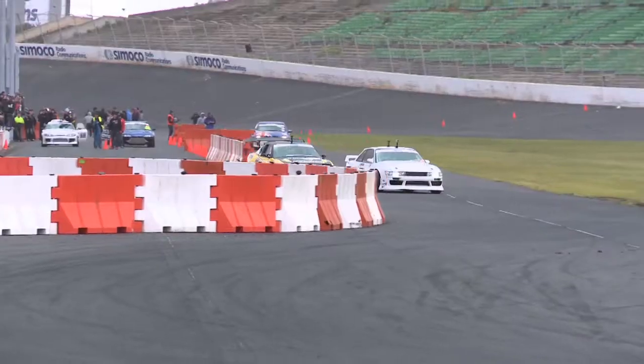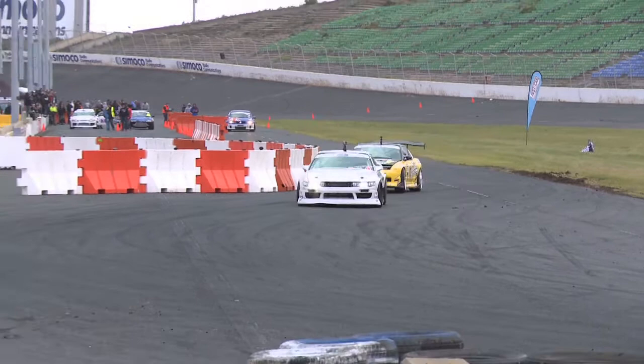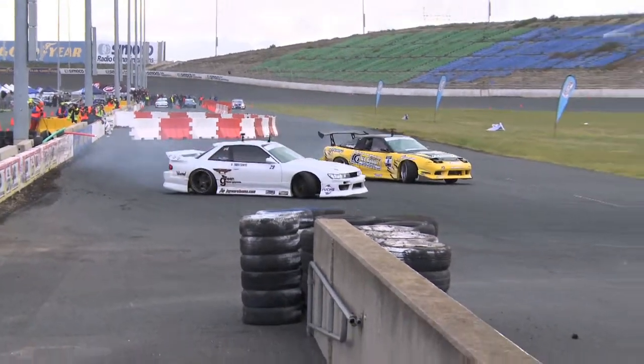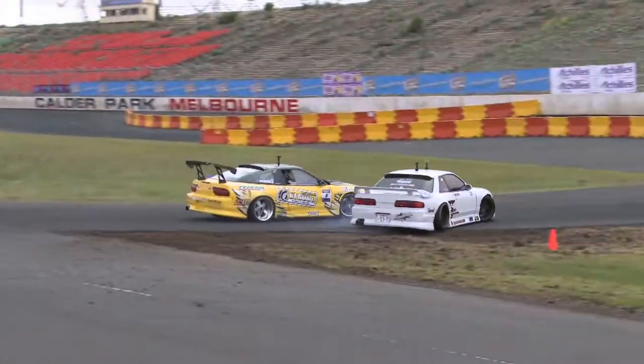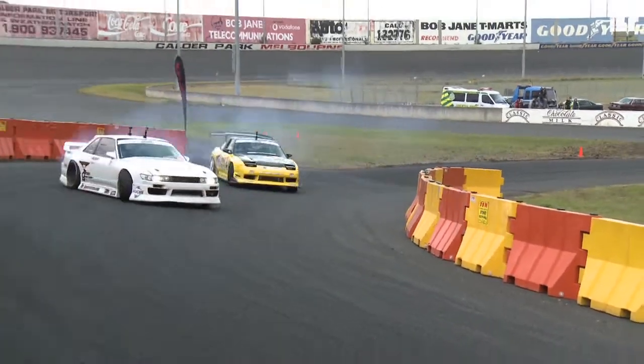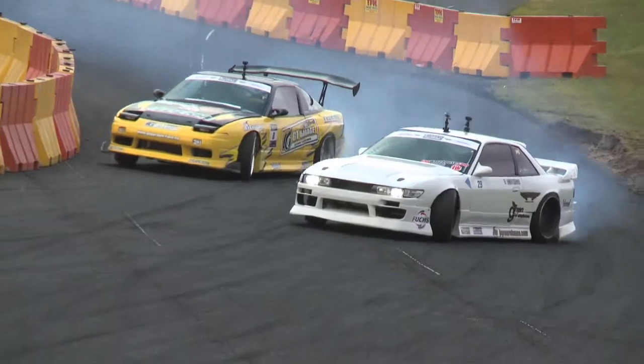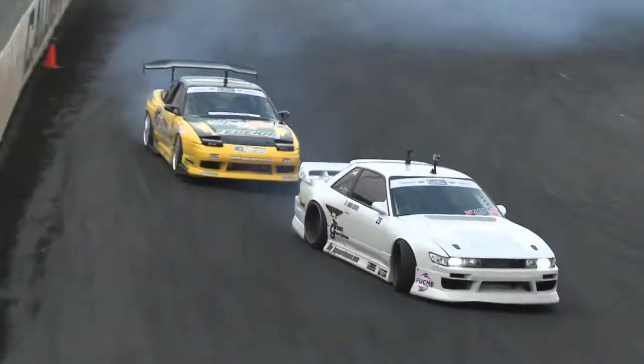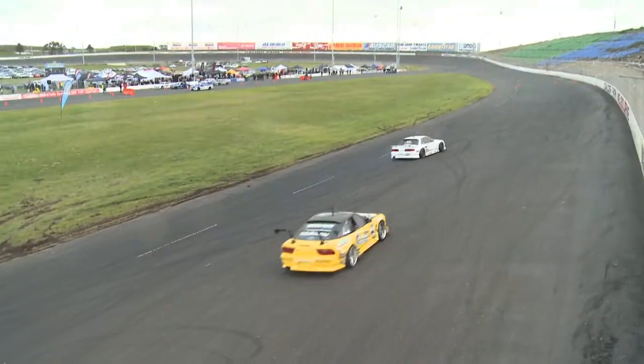Ender leads now. He was the higher qualifier. A little bit shallow on that entry there, not a very good line. Ben Purtell looks to try and dive in on the inside, but Ender there lost a lot of speed and went quite wide. Ben Purtell nearly having a bit of contact. Very messy from both drivers on the first part of the run, but they tidy it up on the second half of the run.